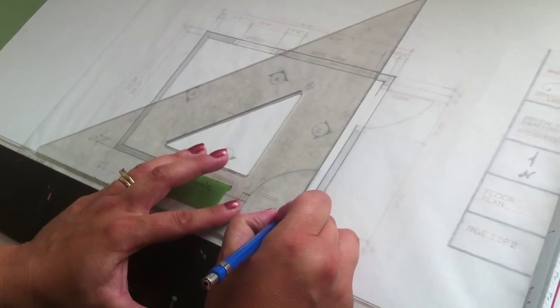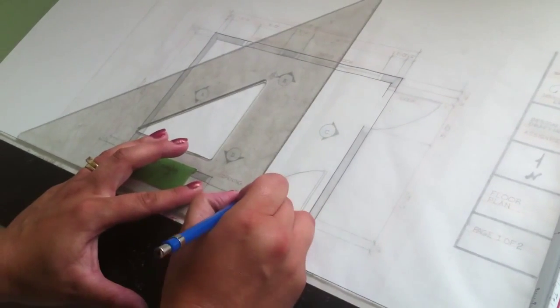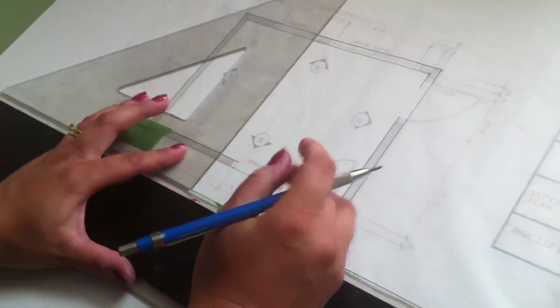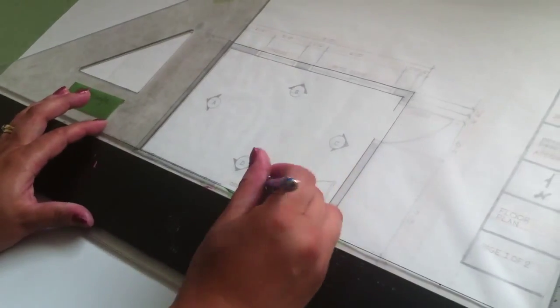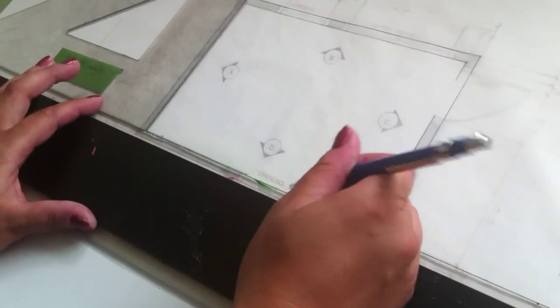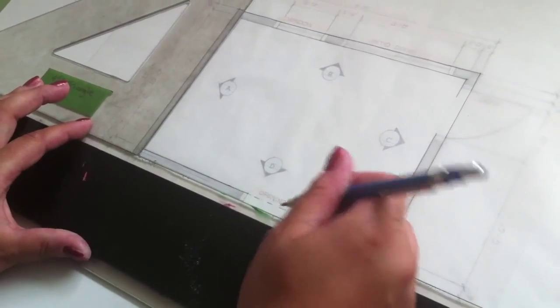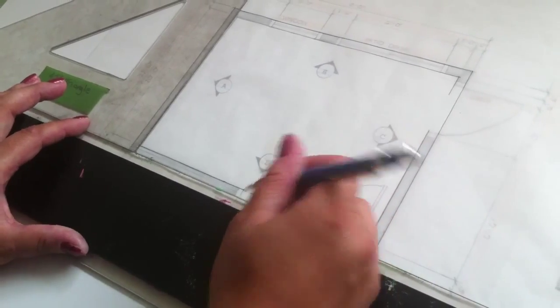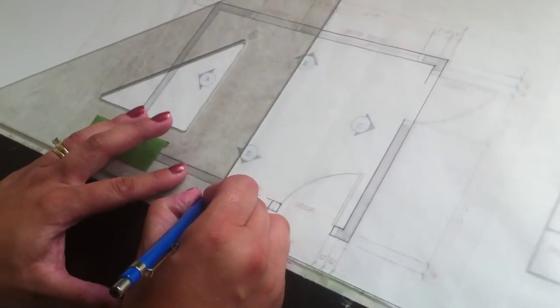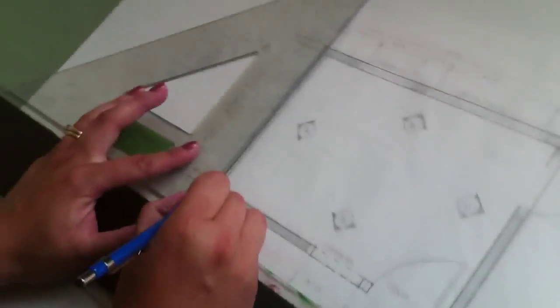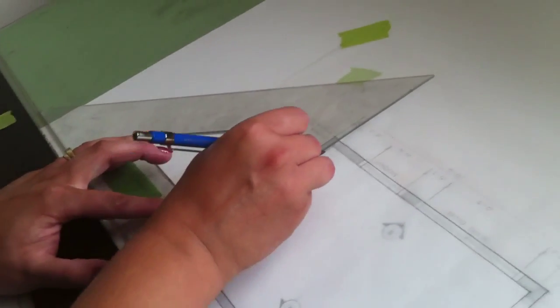I'll then usually draw the ends, like where my door opening starts. Also my opening. An opening is not usually shown as a dashed line right through. It's usually shown that way to show that there's drywall above it. And then again another line here. Here again there's no windows or doors, so I can draw a line straight up.